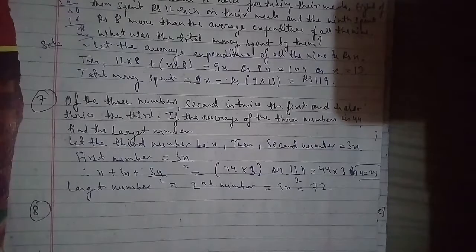Now we'll go ahead with another question, which is the 8th question of the sessions, and that is also an important one. The question we have is that the average of 25 results is 18, the average of the first 12 of them is 14, and that of the last 12 is 17. You have to find out the 13th result here.